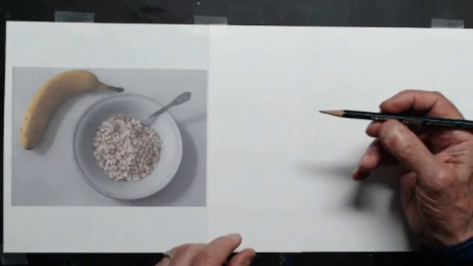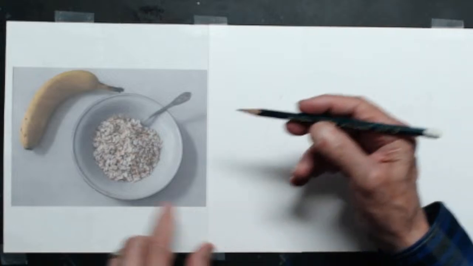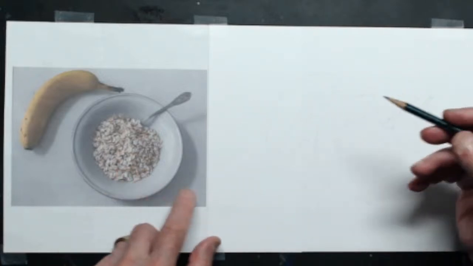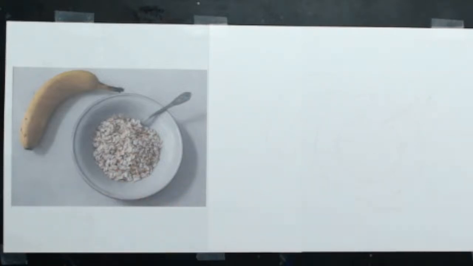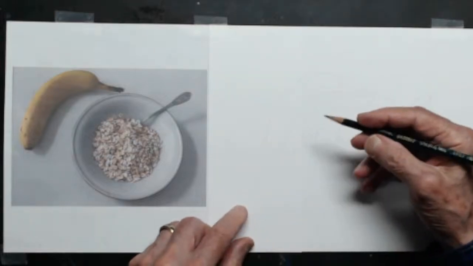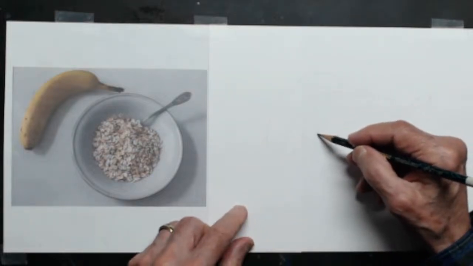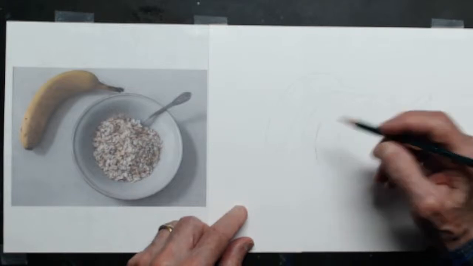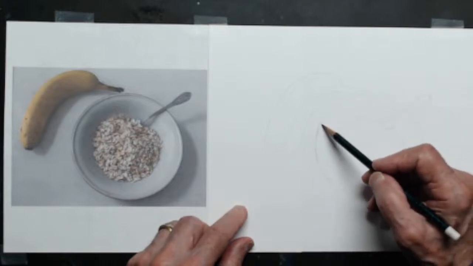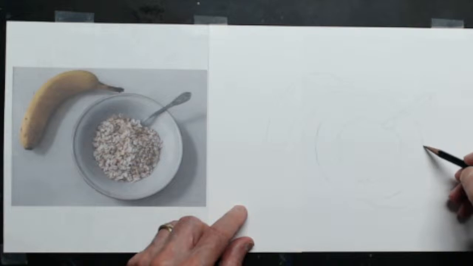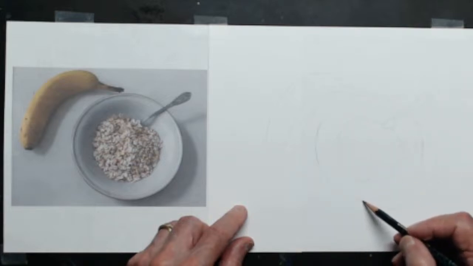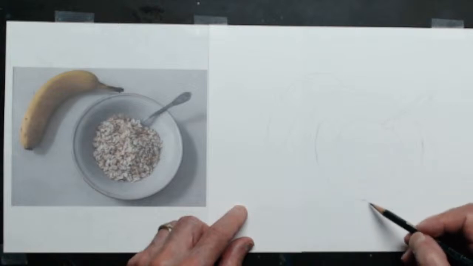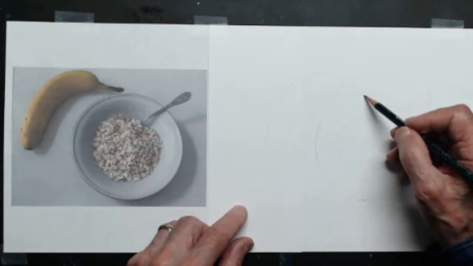So I'm going to start here with an HB pencil, and I'm going to draw the bowl in first. So we'll start with the cereal bowl. With the HB pencil, I'm going to do a preliminary outline sketch, and it's a circular motion. Let's see, I'm going to come up with a width. It's a circle, so it's going to be the same all the way around.